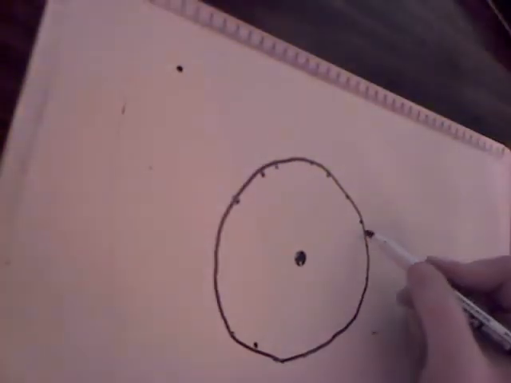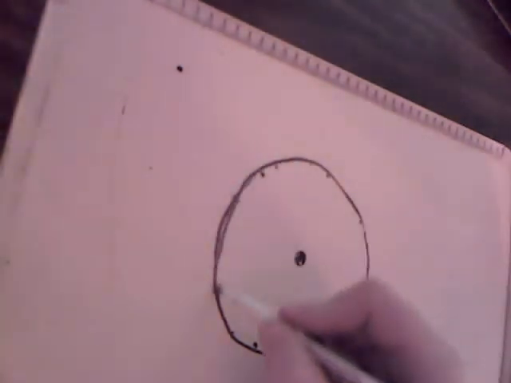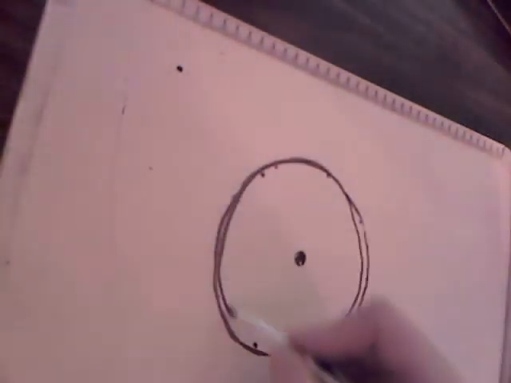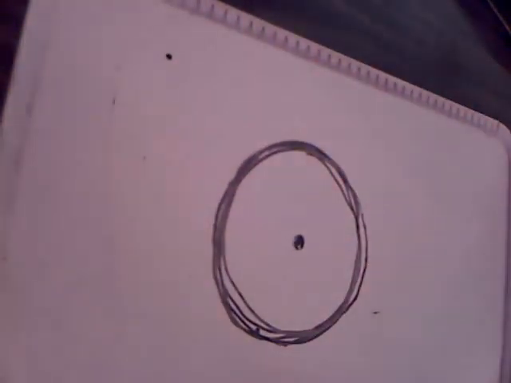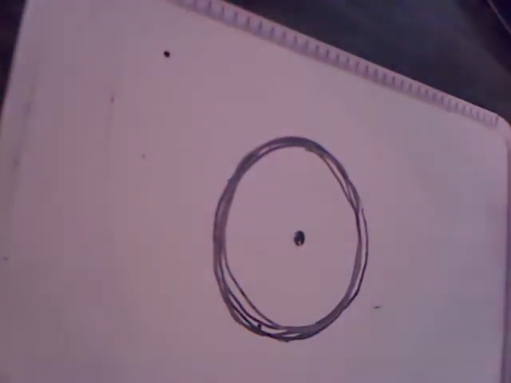First of all, the distance around the circle that I just drew, the distance around this, is called the circumference. Circumference is just like the perimeter of a polygon, except we call it circumference because it's for a circle.